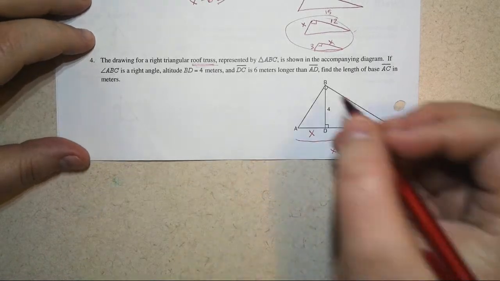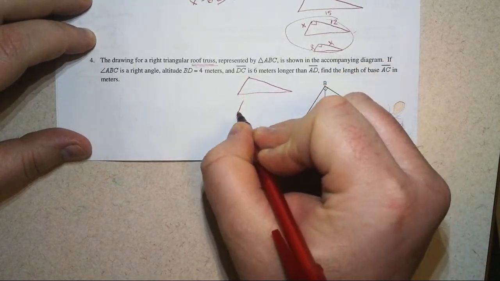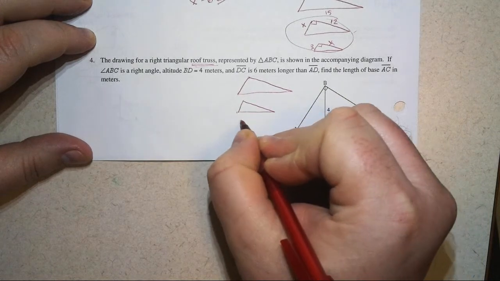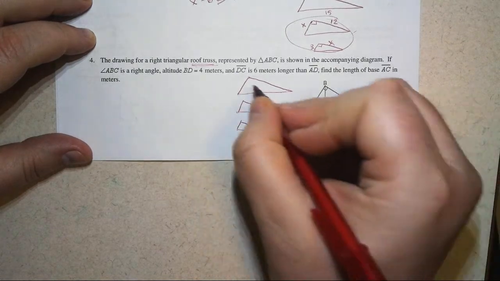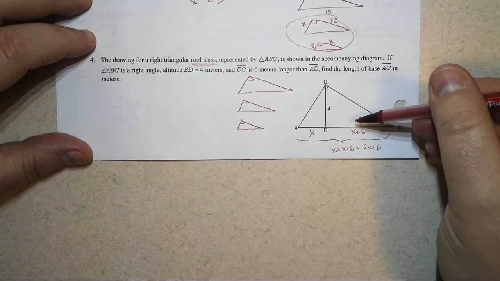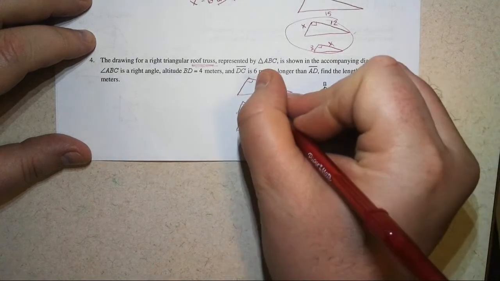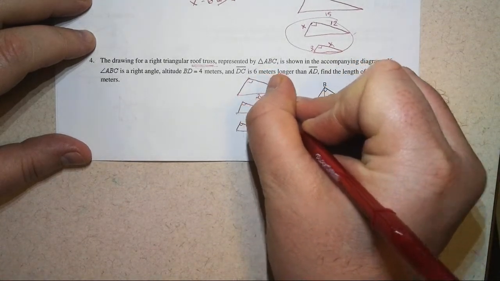Okay? And so what are we going to do? We're going to do our normal routine. We draw 3 chopped out right triangles. 1, 2, 3. Notice that they're getting smaller each time. Okay? We're going to go to the big triangle. What do we know? Well, we just have this side down here, which is just 2x plus 6.